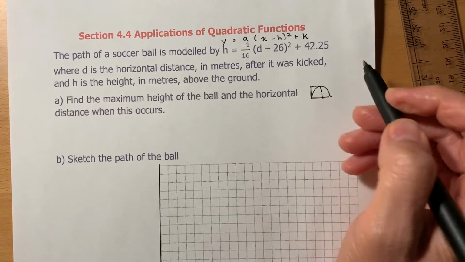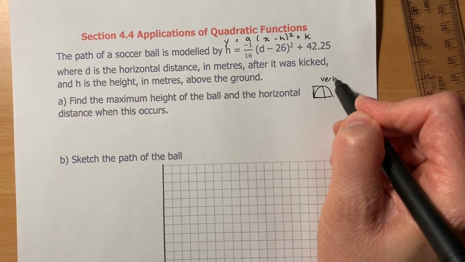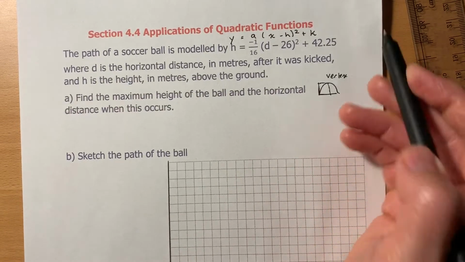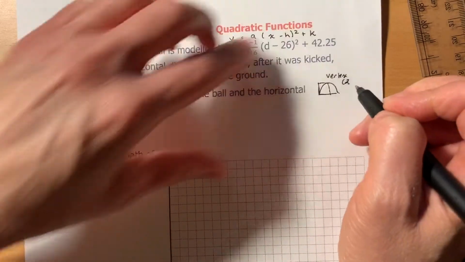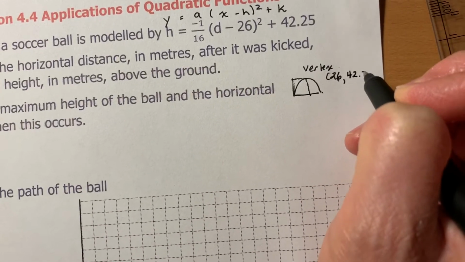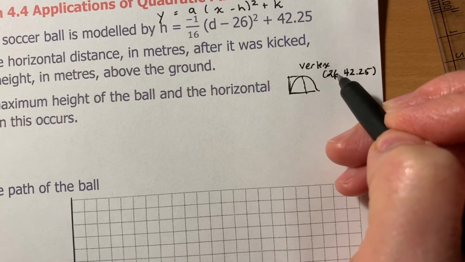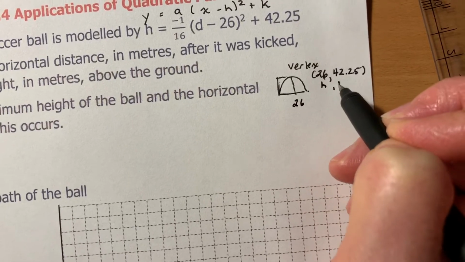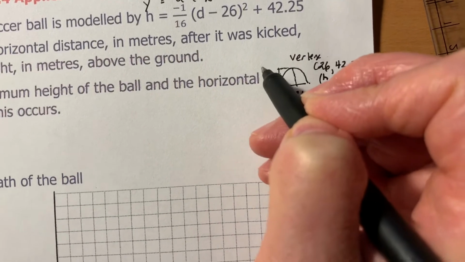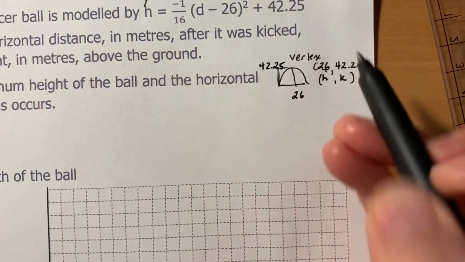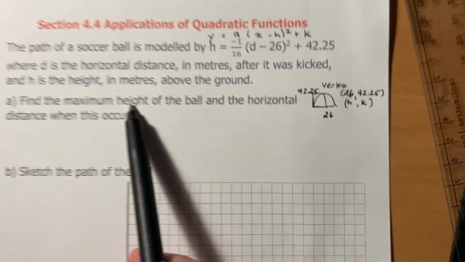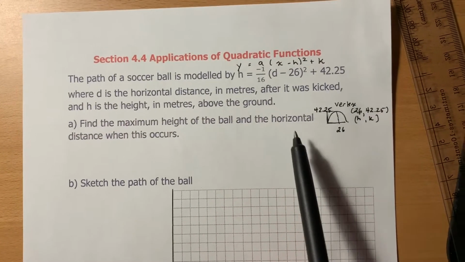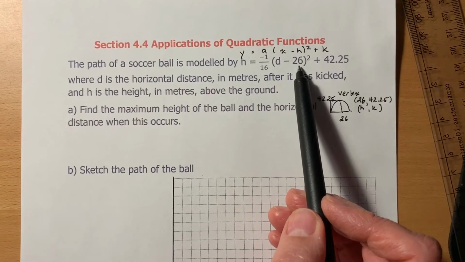You should be thinking that's the vertex. If you look at this equation, there's my h value and there's my k value. So 26 and 42.25 is the vertex. 26 is the x value at the vertex, my h value, and 42.25 is my k value. So when the question is asking, what's the maximum height? That's your k value, 42.25. And when does this occur? That's your h value, 26.